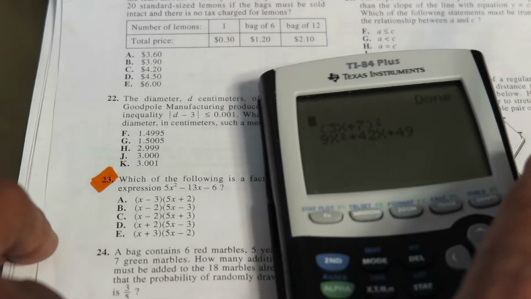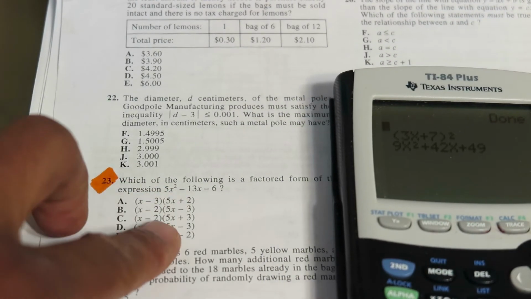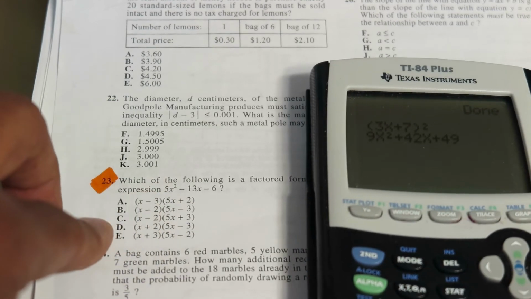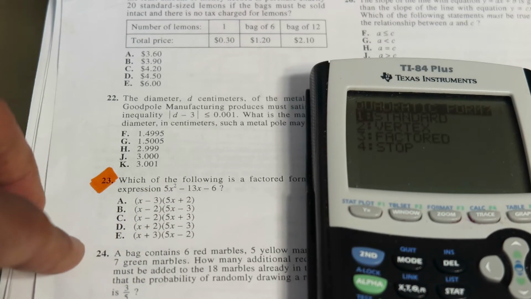Here's another question on the same exam. It was a number 23 question. In this case, we're going from the standard to the factored. And the leading coefficient is not 1. That's what makes this a little bit more challenging. So we would go standard.